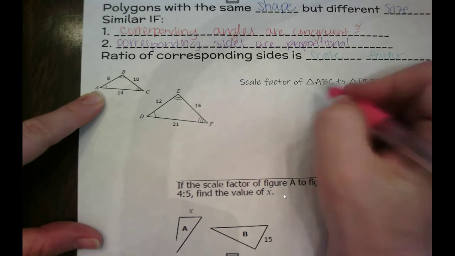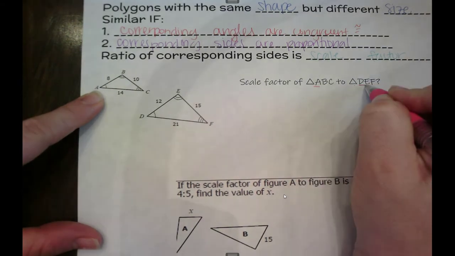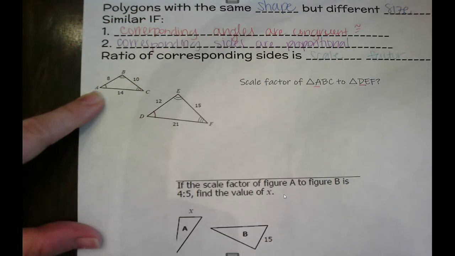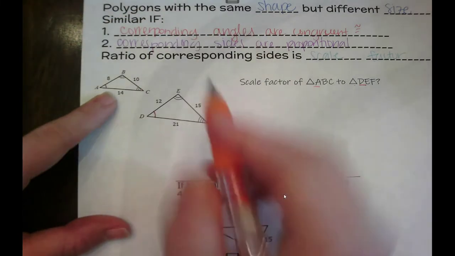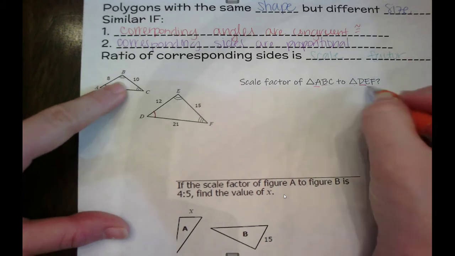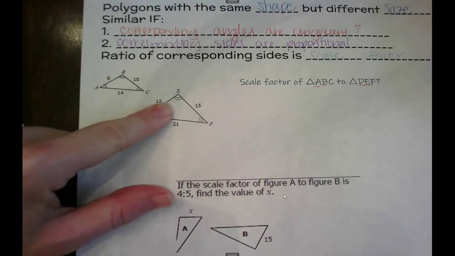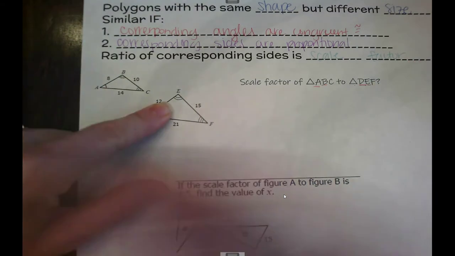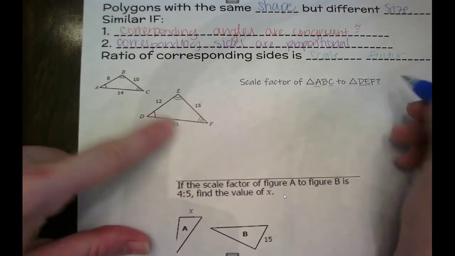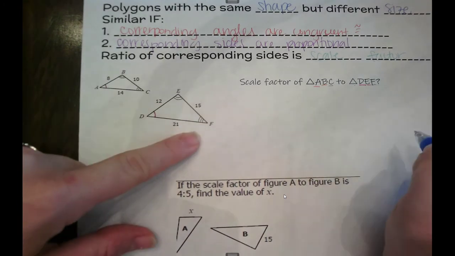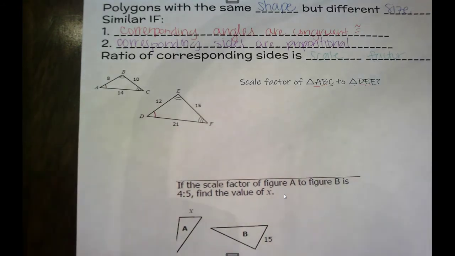A corresponds with D. And we've got them marked. They're already marked for us that they are congruent. And B corresponds with E, showing that those two are the same measure. And we've got C corresponds with F. And we've got those marked. Those are congruent as well.